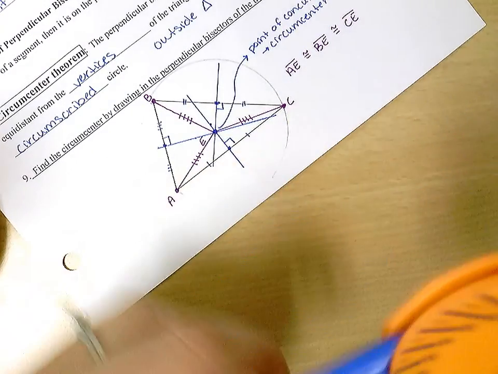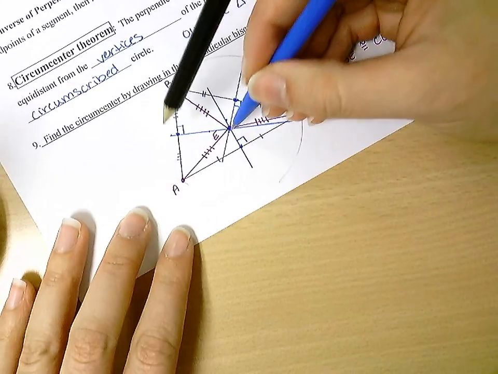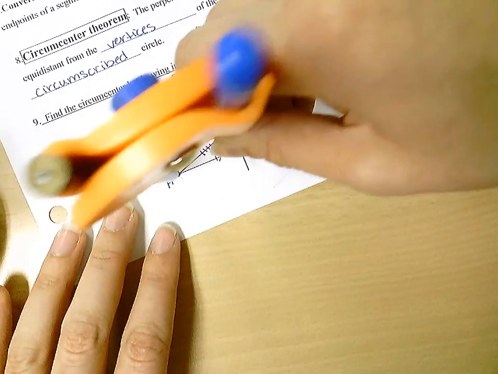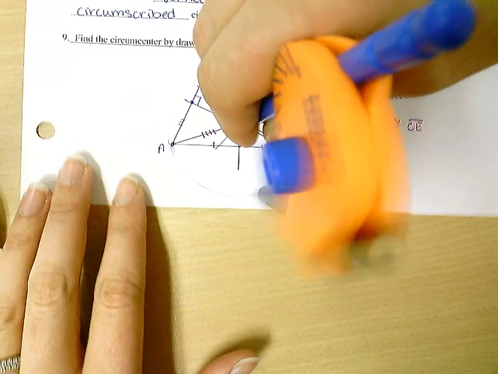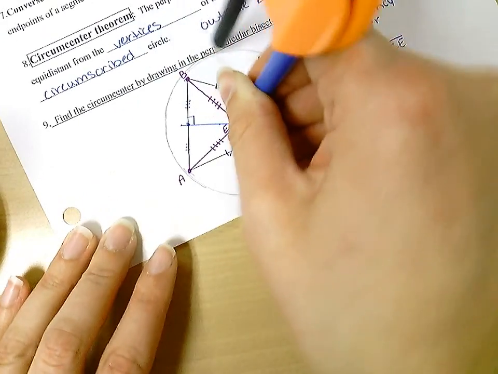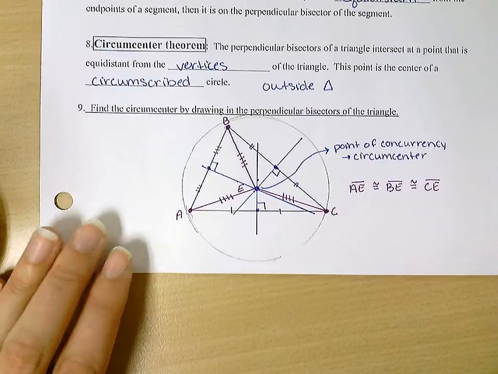It's moving on me. It's very hard to do on the document camera. There. Okay, do you see that circle?